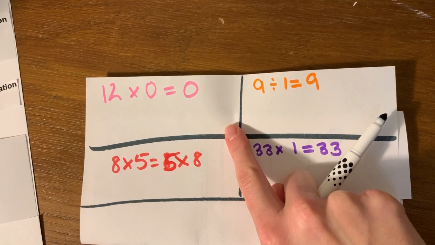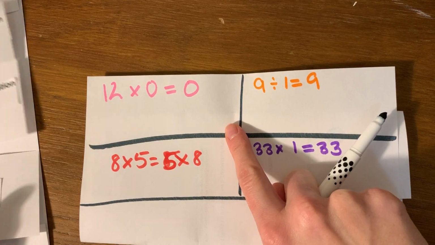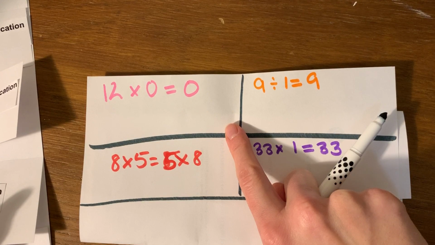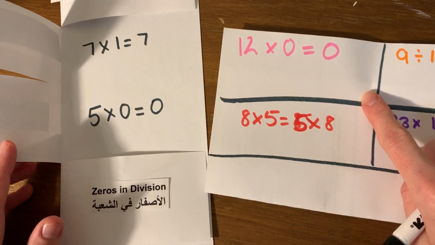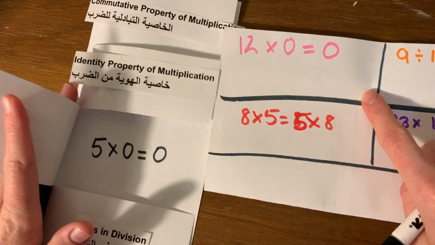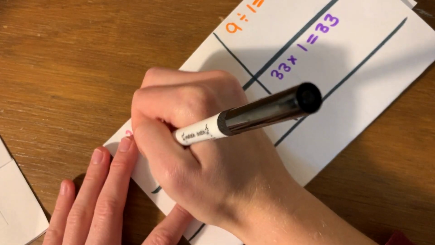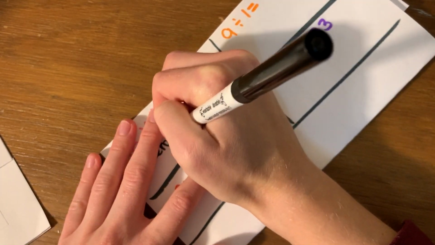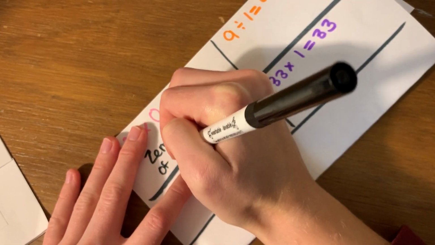So 12 times 0 gives me 0. What property do we think this might be? This one is the 0 property of multiplication because we are taking a number and multiplying it by 0 and we get 0. So this one is the 0 property of multiplication.